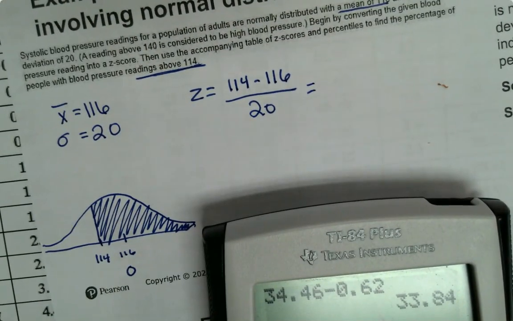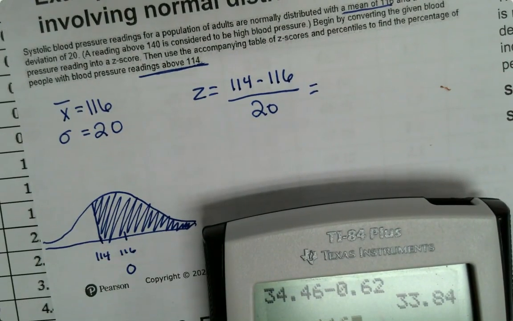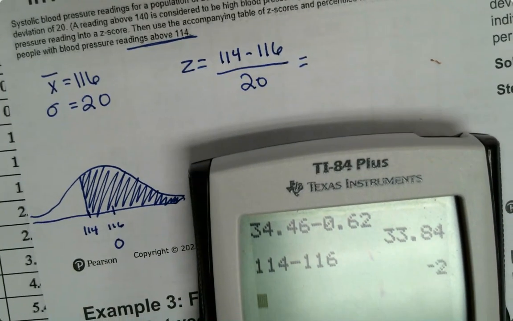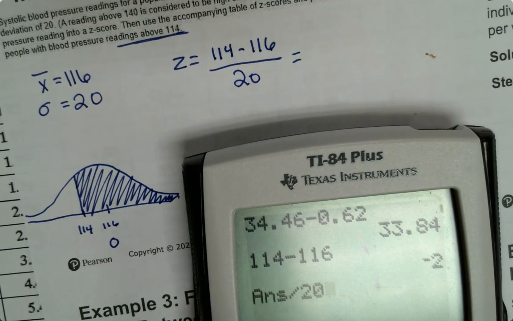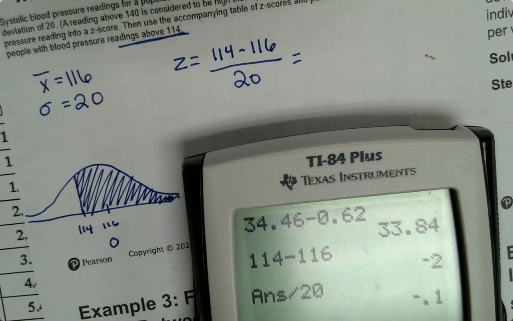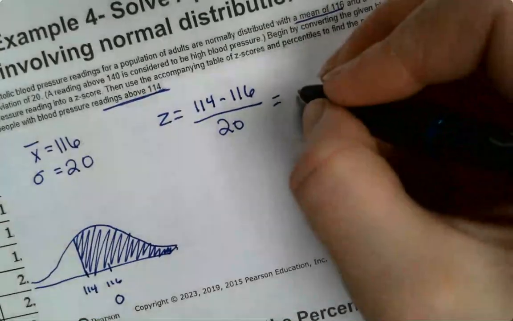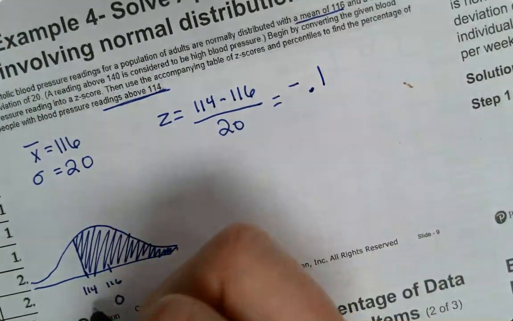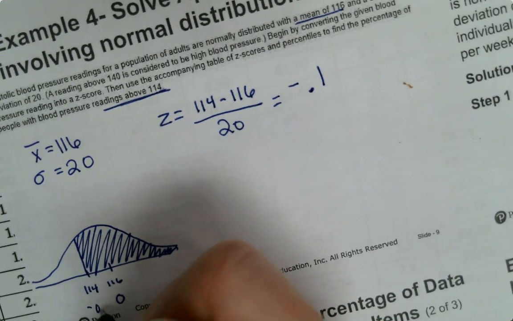You can put it in just like that, or you can do it one operation at a time. So negative 0.1. So that's what this is, negative 0.1.